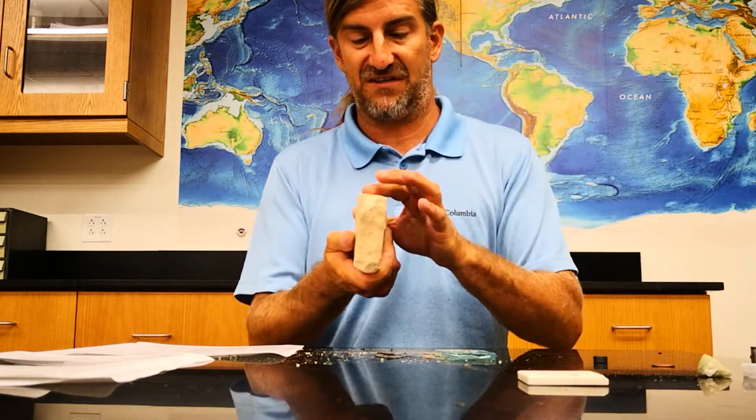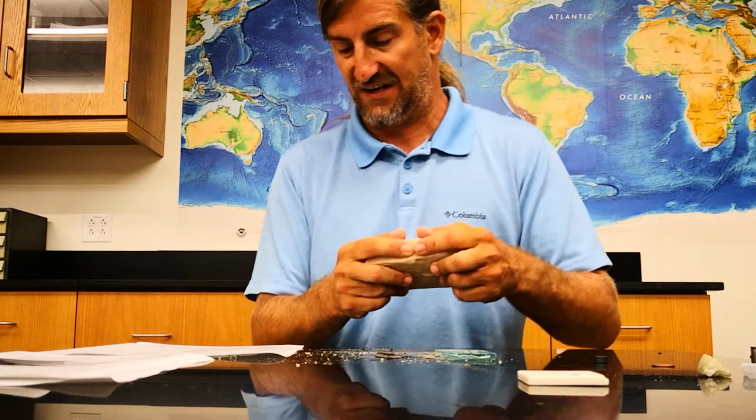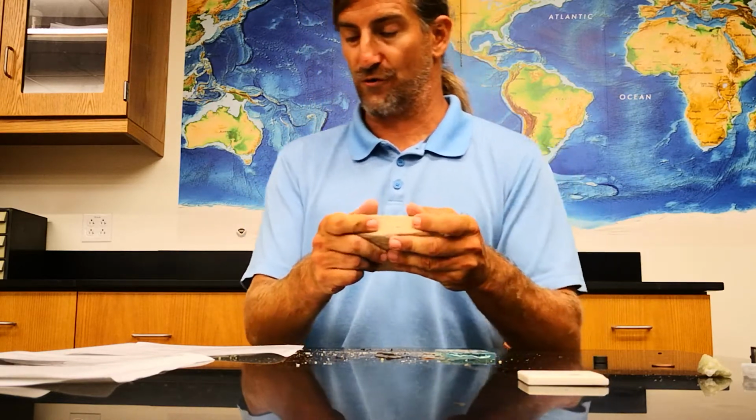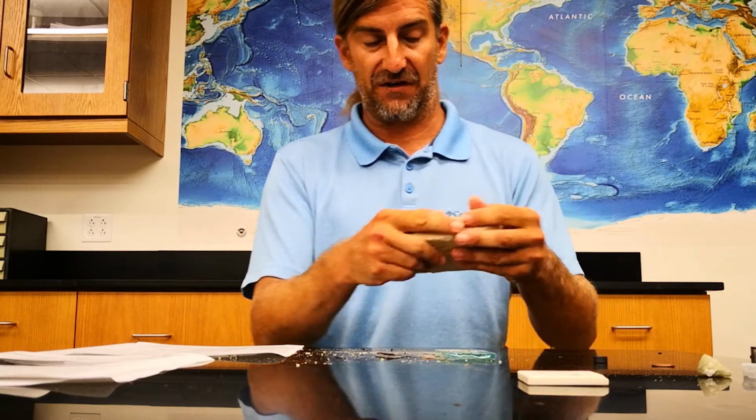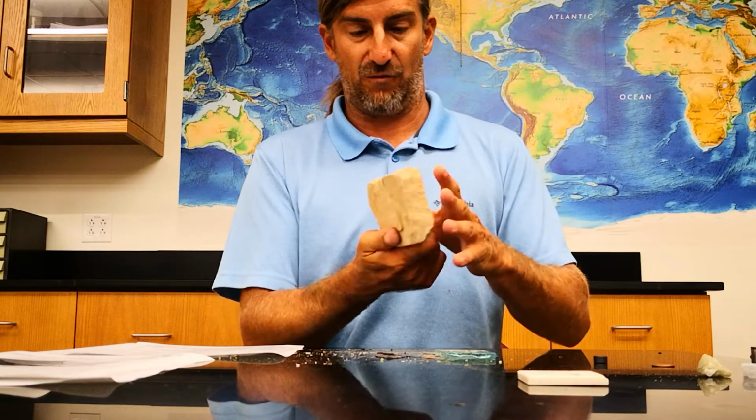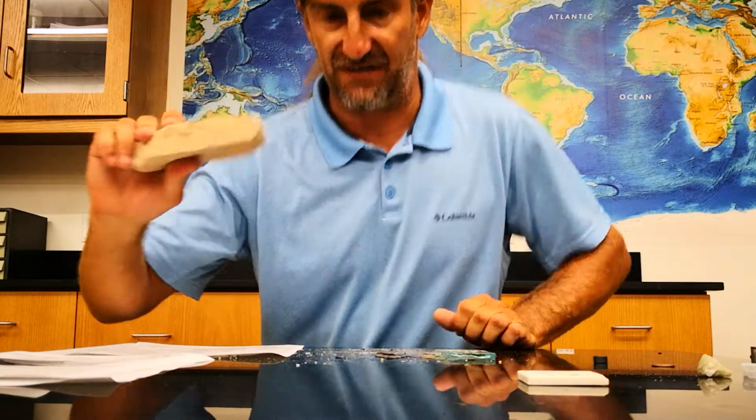And it's been cemented, compacted together with our light-colored, basically clear quartz grains. So we have sand-sized grains, cemented with quartz. So go ahead and identify that guy.